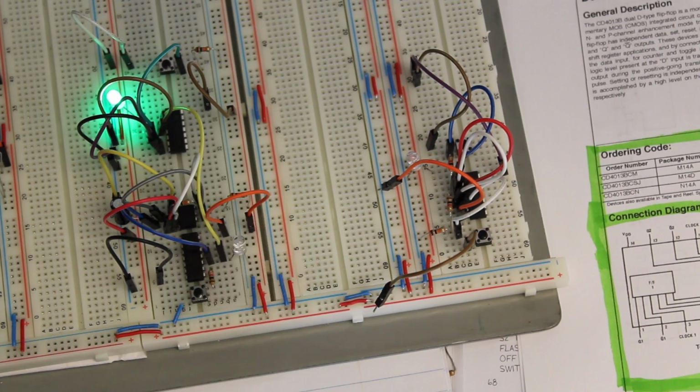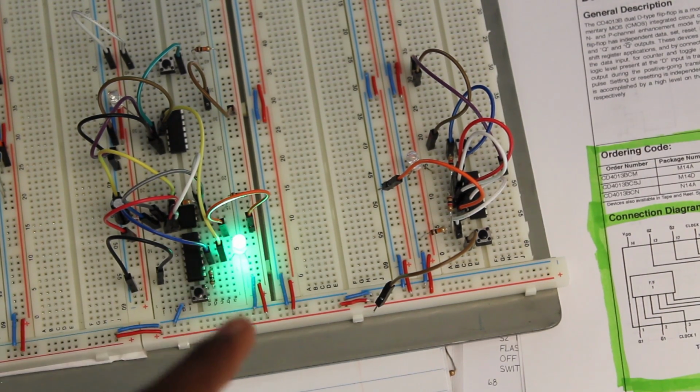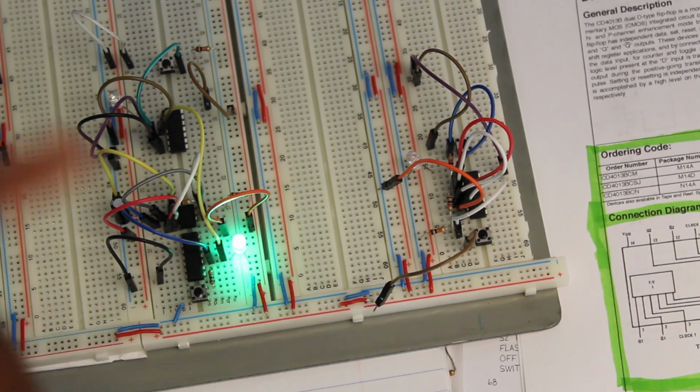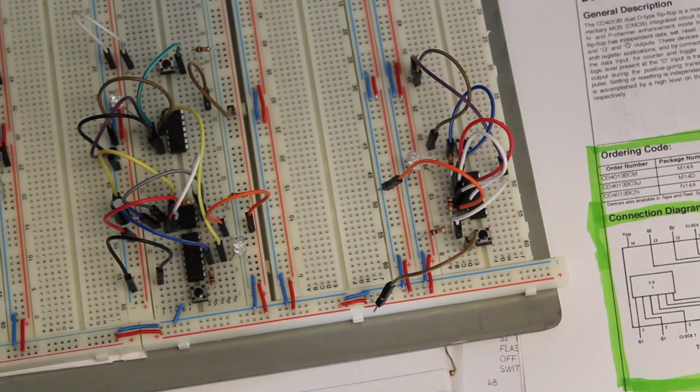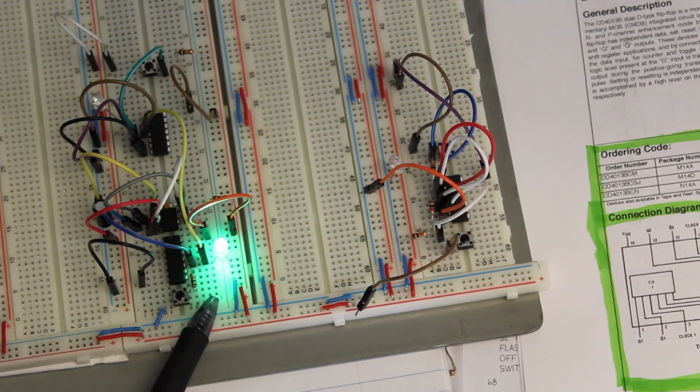If data is 1, then keep the LED on. But on the next clock cycle, when it changes from low to high, it asks what's the value of data, and since my finger's not on it anymore, the value of data is 0. So it changes the value of the flip-flop down to 0, which is why the LED turns off. It's not that this is resetting it, it's just asking what's the value of data.